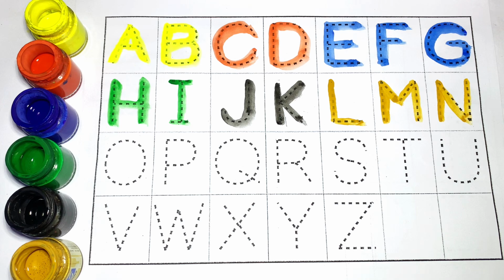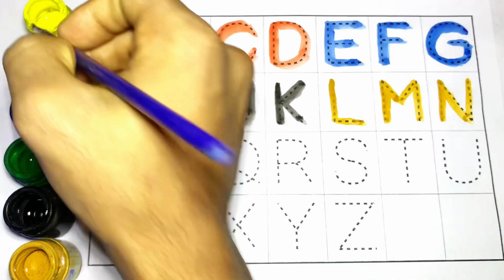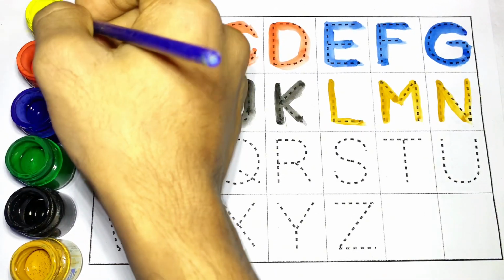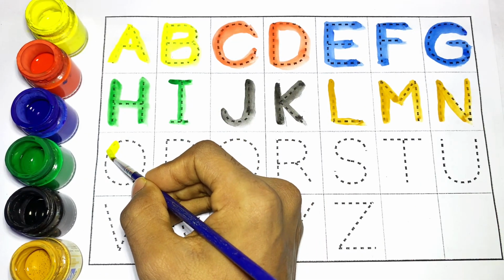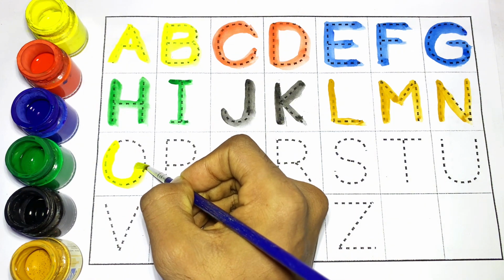Kids, now draw O. O for orange. The alphabets of O. And use yellow ochre color.